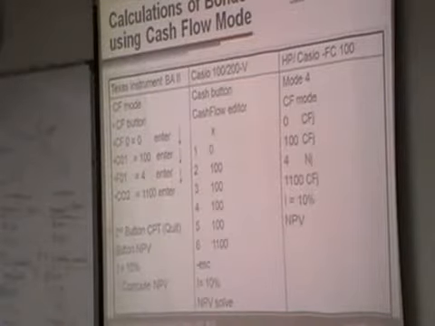Yes, 0. Must be 0. Execute. Then 100. Execute. Okay, you get it. Select all. Execute. AC, Shift 9 again, select all. Execute. AC. And then press cash. Go to cash flow editor.